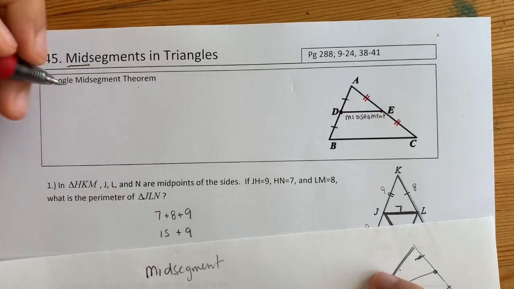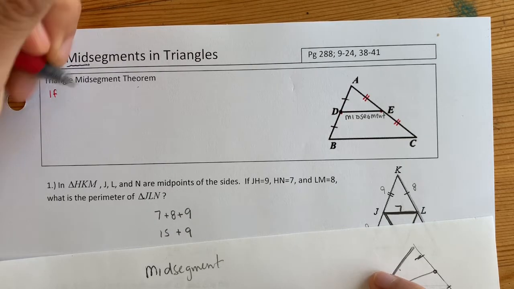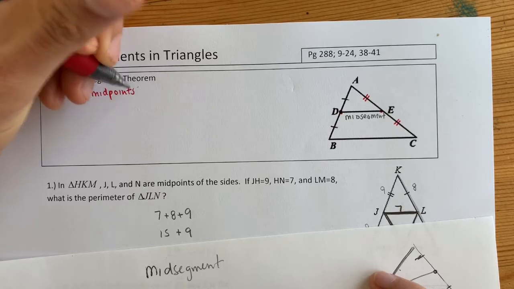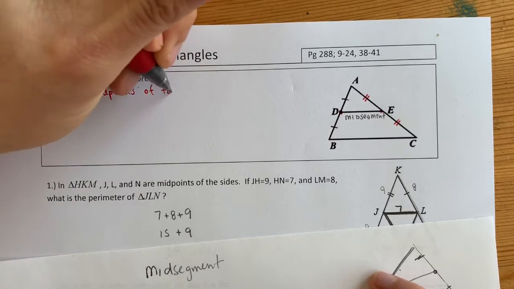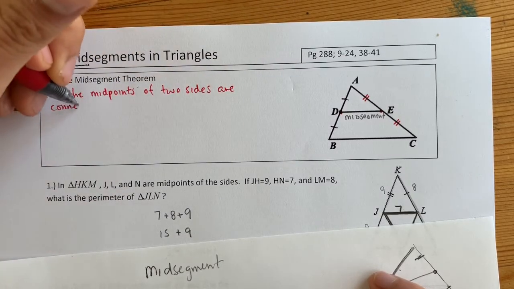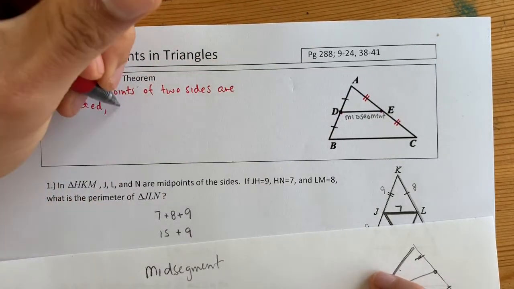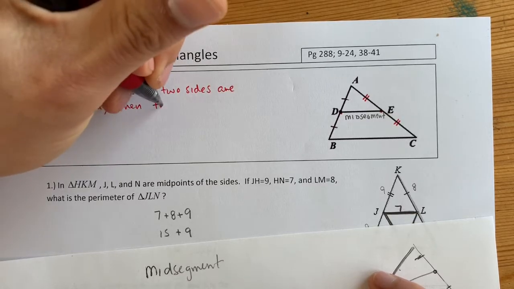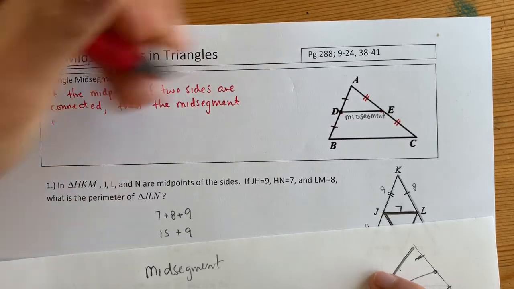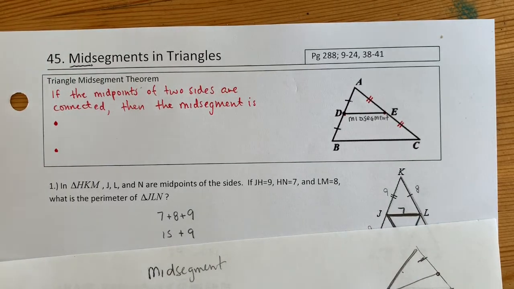So let me just make a note: if the midpoints of two sides are connected, so the midpoint here and here are connected, then the midsegment is, and here's what we can learn from this midsegment.